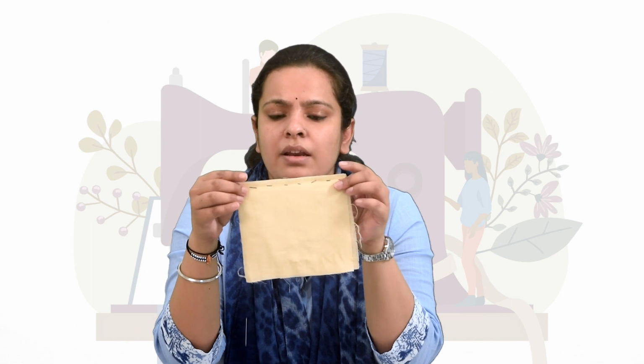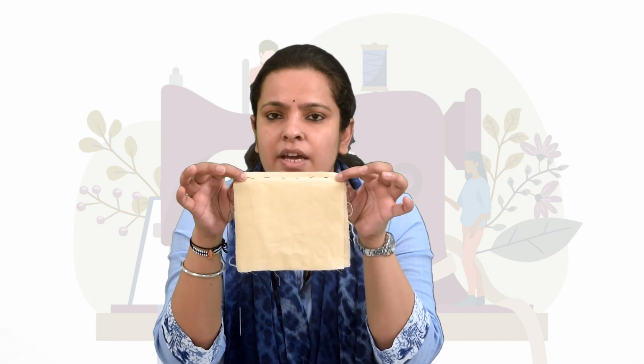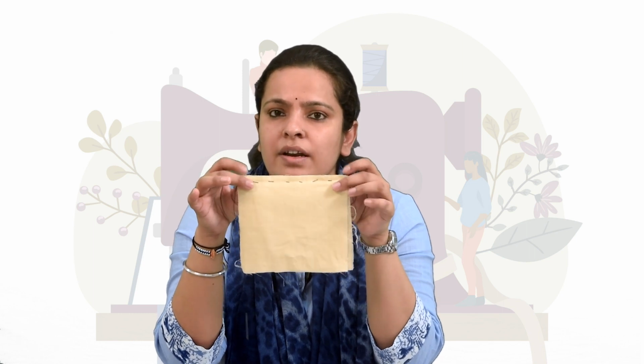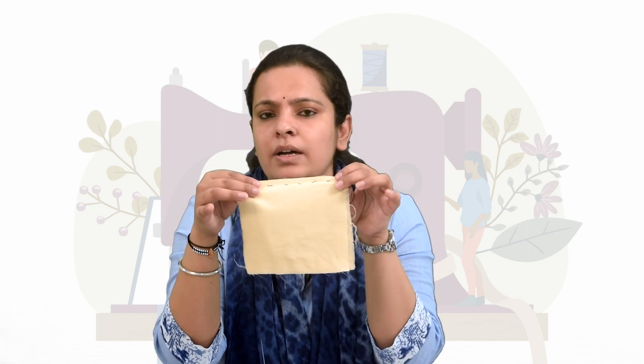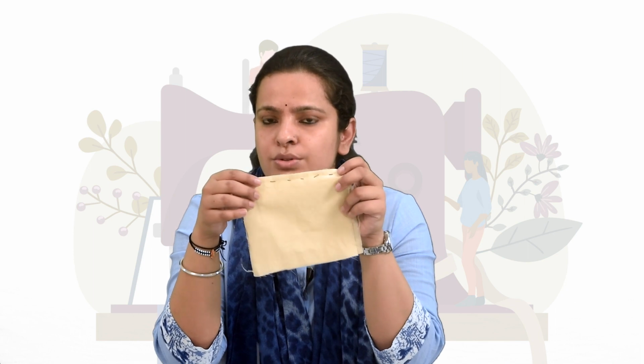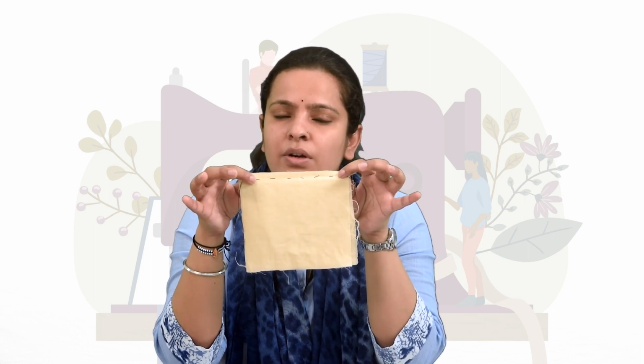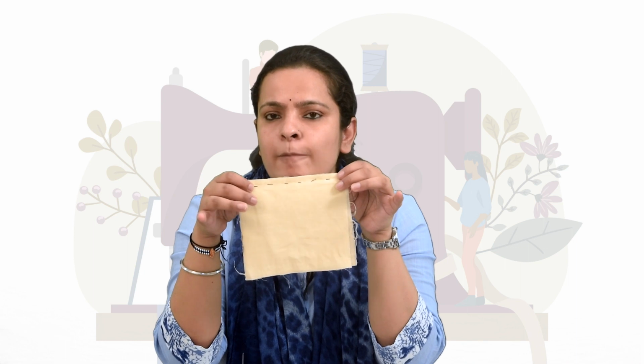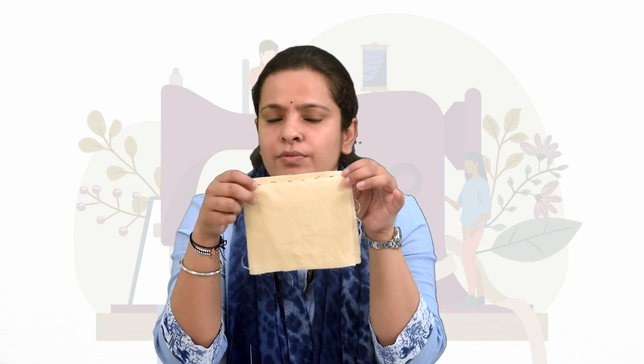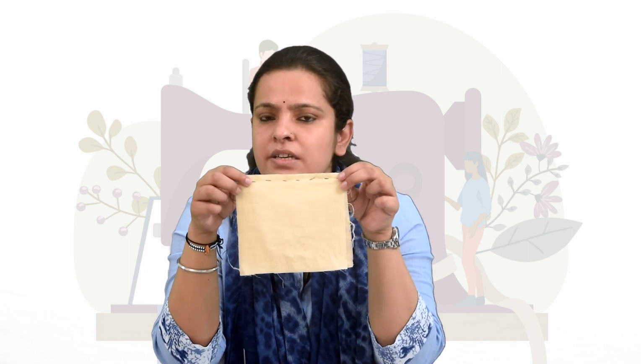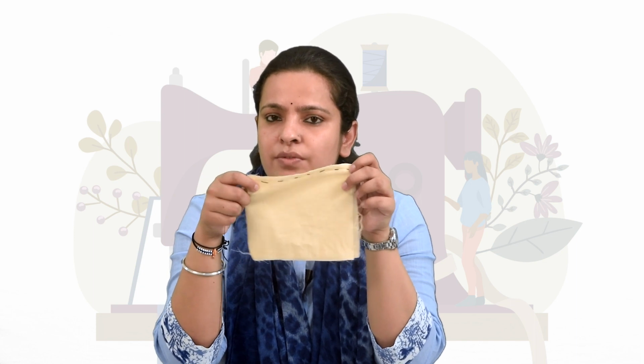We have taken the two pieces of fabric, wrong sides together, and this is the right side of the fabric we are going to stitch. So we have secured the two pieces of fabric with a plain seam. We have just done a running stitch on the two pieces of fabric.